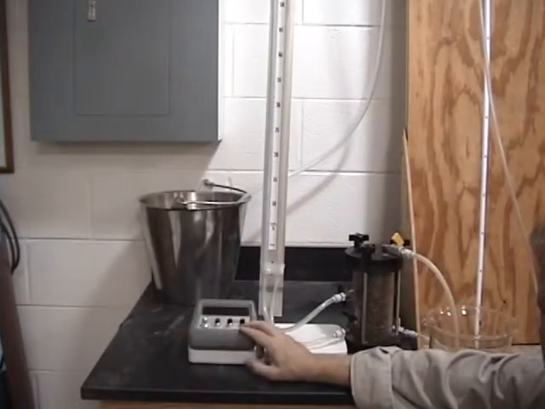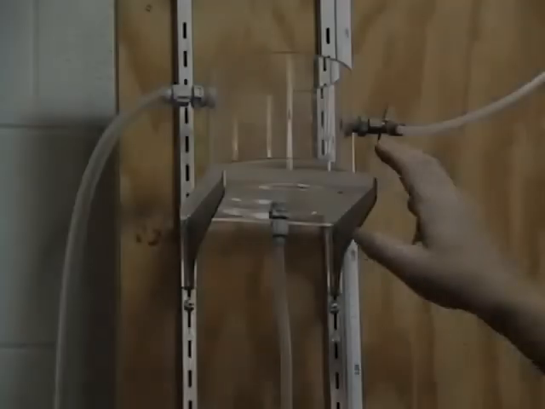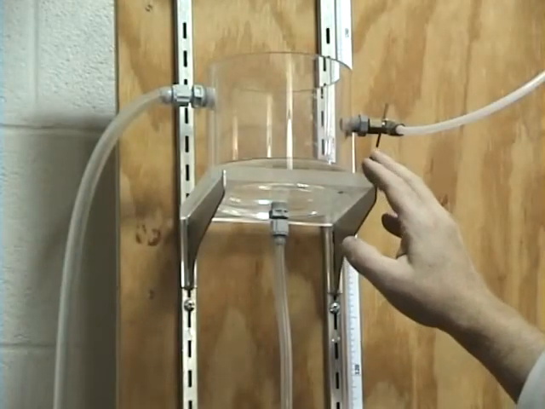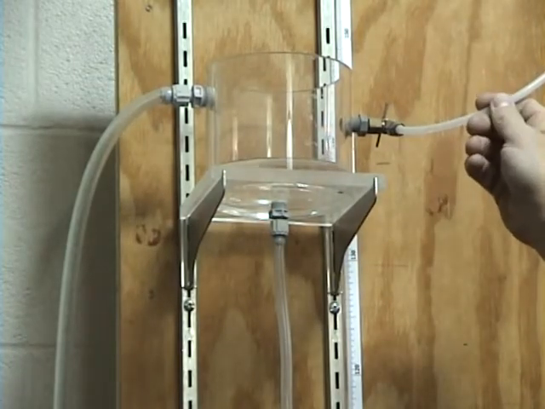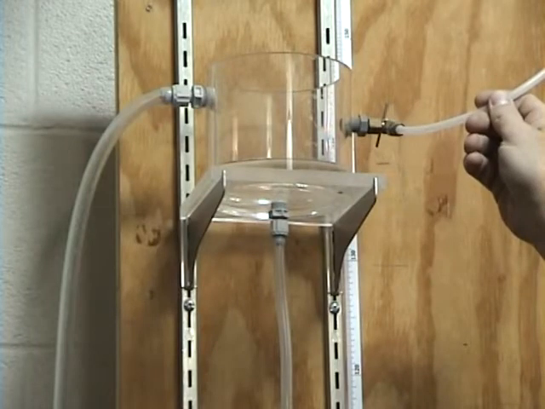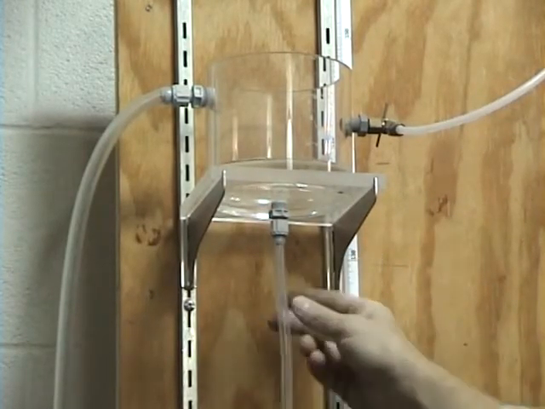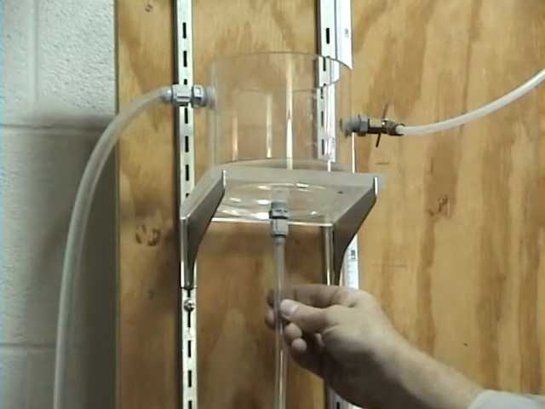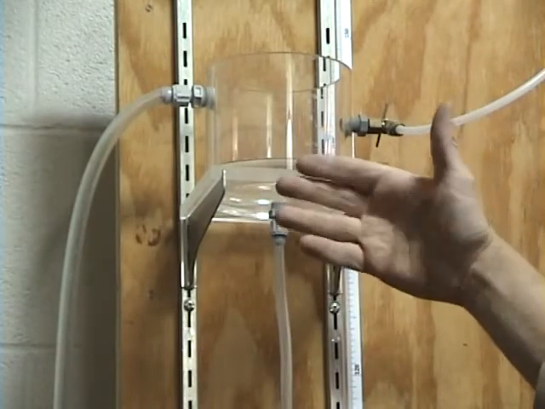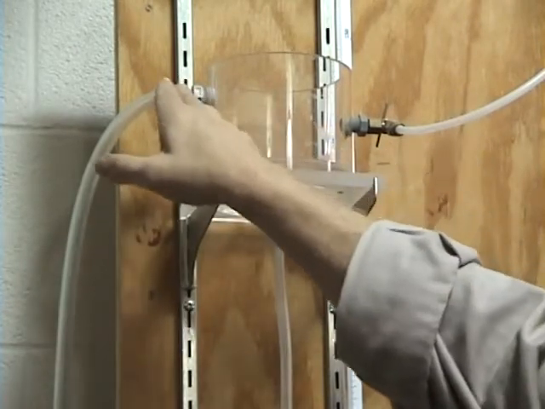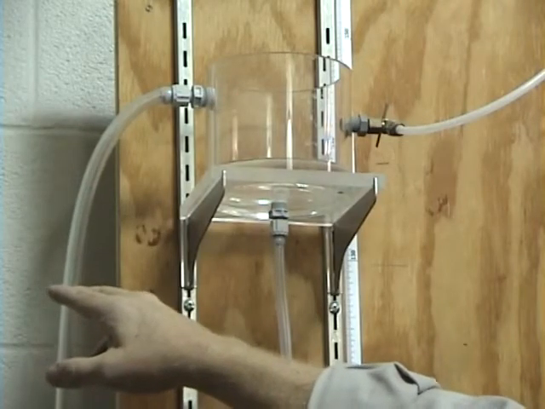So now let's take a look at the constant head reservoir and see how that works. The constant head reservoir consists of some water source. This line here is just connected to tap water. Some line that's going to be connected to the permeameter. This is the influent line of the permeameter. And then we want to keep it at a constant head. We don't want it to overflow, so we have some overflow port, and this line just goes to a waste bucket. So now let's take a look at the whole system again.